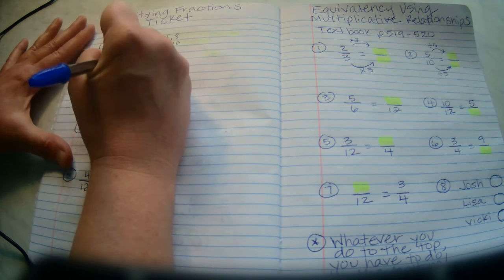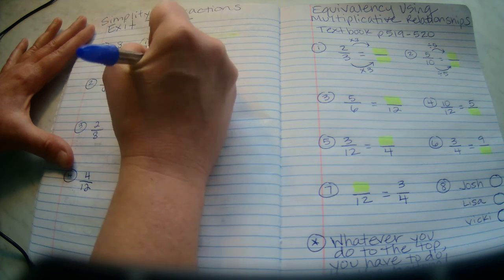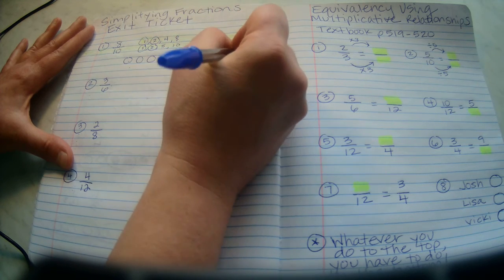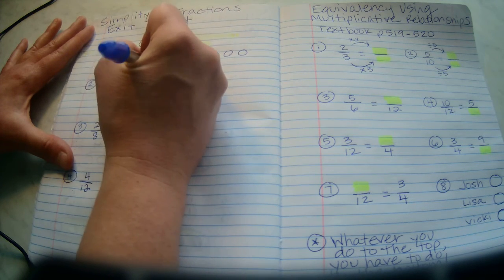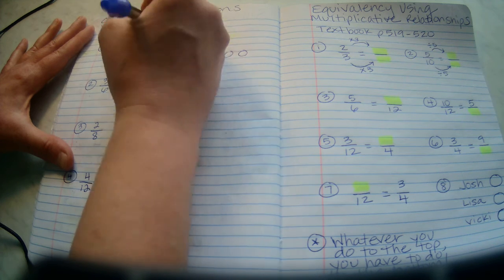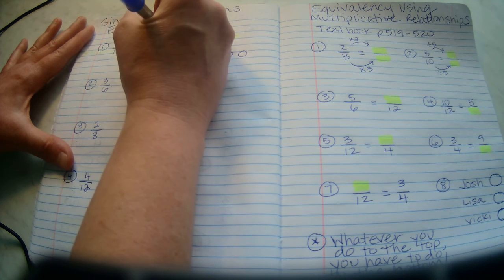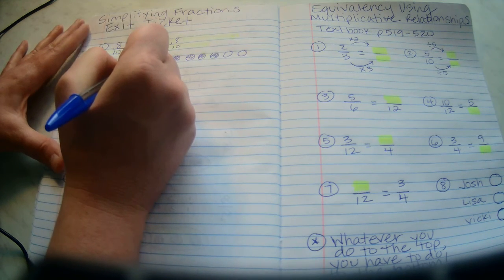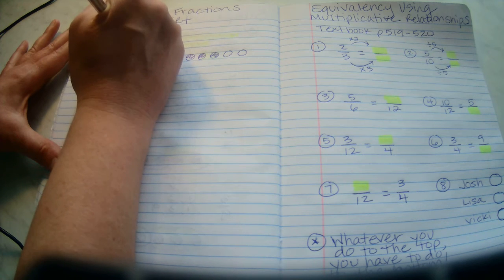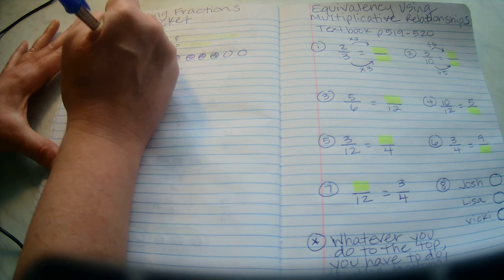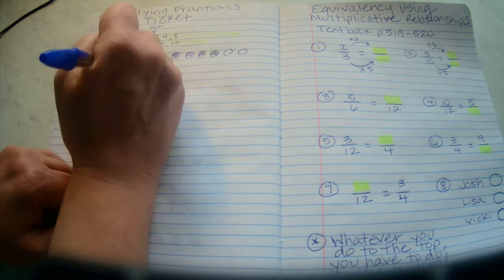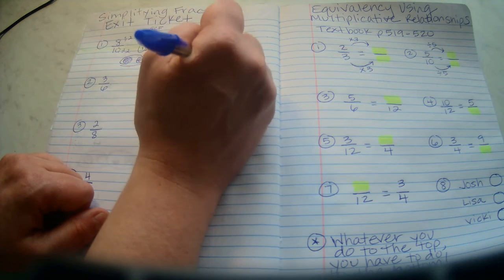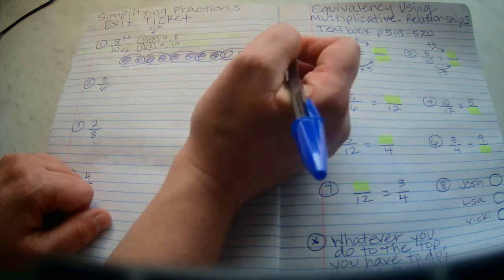Now, what that's going to look like is we're going to have 10 circles. 1, 2, 3, 4, 5, 6, 7, 8, 9, 10 circles. 8 of them will be shaded. And dividing by the greatest common factor means that you are going to be circling groups of 2. So that's what we're going to be doing, we're going to divide our 8 by 2 and we're going to divide that 10 by 2. So we're going to circle groups of 2. So that's 1 group, 2 groups, 3 groups, 4 groups, and 5 groups.